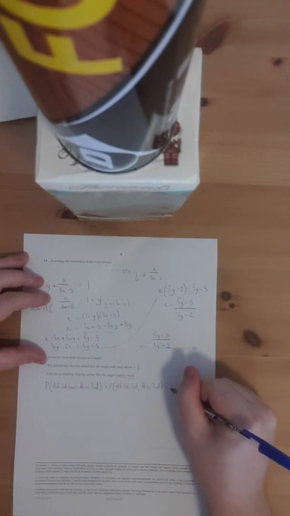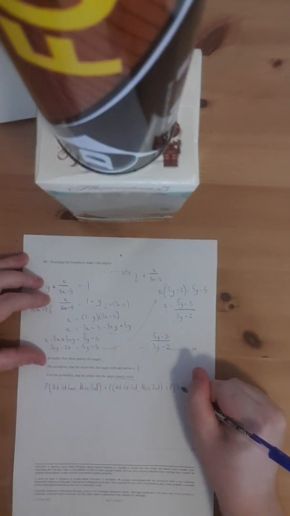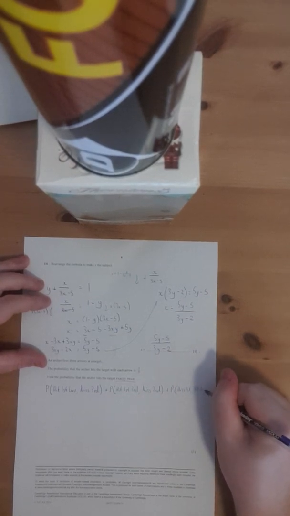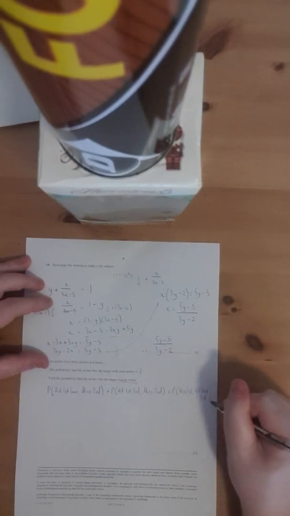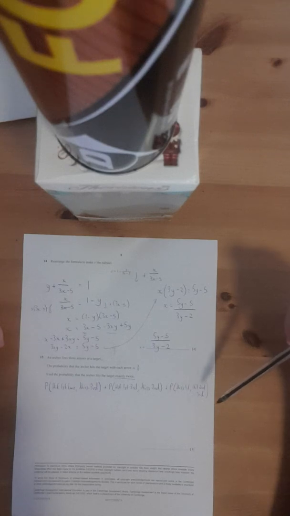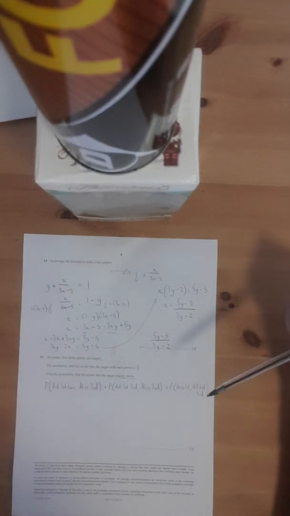And then our very last situation of missing the first, but hitting the second and third. Remember the probability does not change, so keep that in mind. But those are the situations that we need to work out, those 3 different situations.